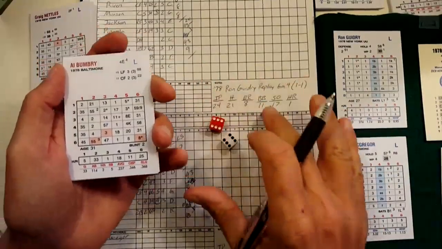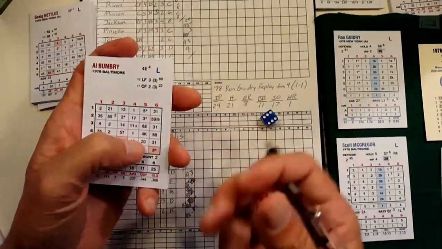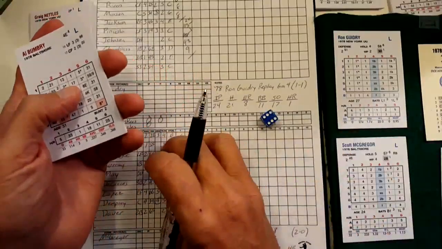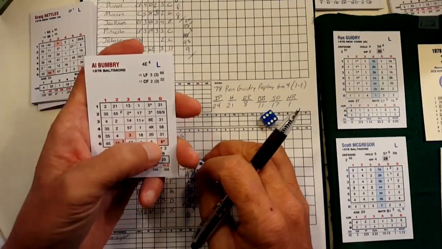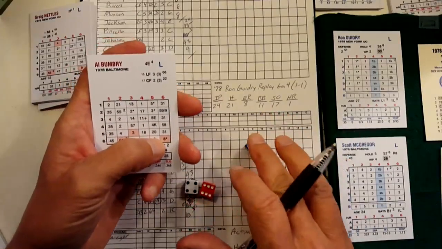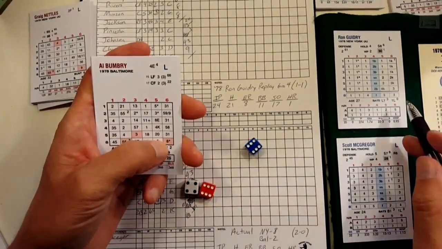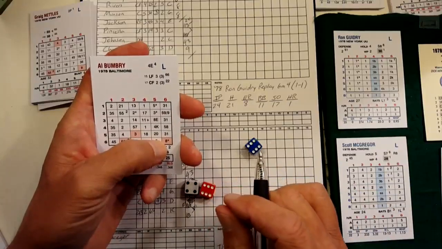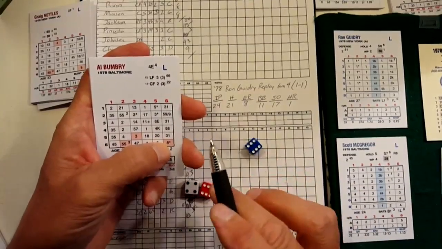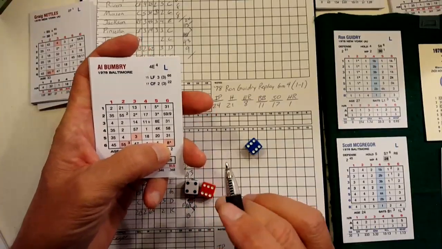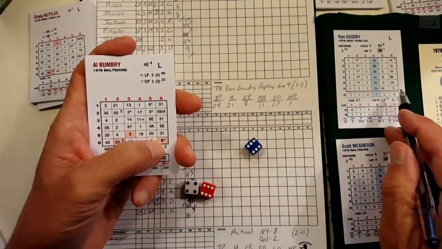Here's Al Bumbry. 6'6", 8. He's a left-handed batter. 64. We'll make it a 10. And then a 6'6". That's not going to be good. That's a 13. 64 makes it a 10. He's a lefty. And then a 6'6", 3, 13.